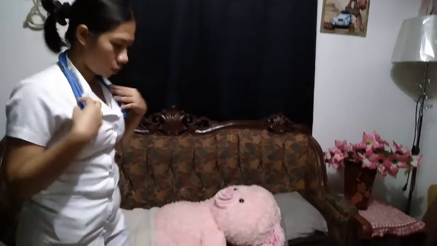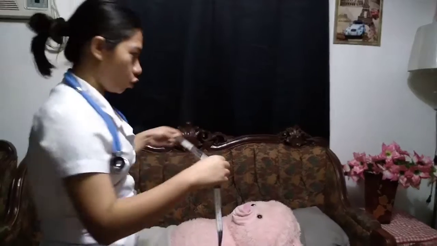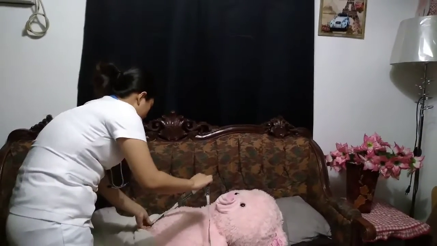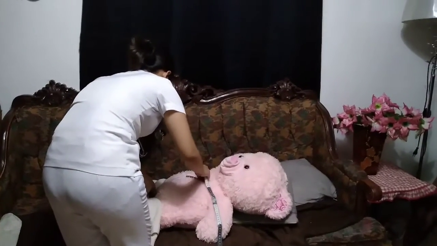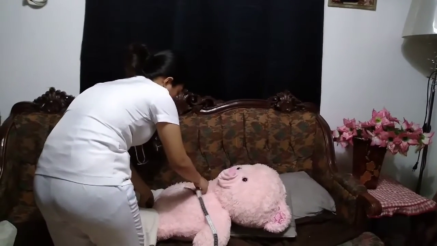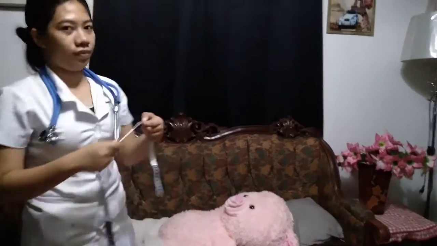So now we're going to measure the fundal height. The purpose of this is to determine the height of the fetus. We're going to use a tape measure in centimeters. We measure from the symphysis pubis to find the height of the baby. So the procedure is done.